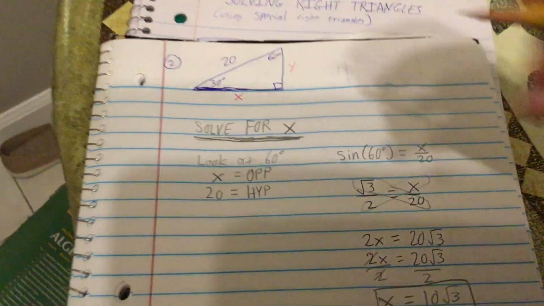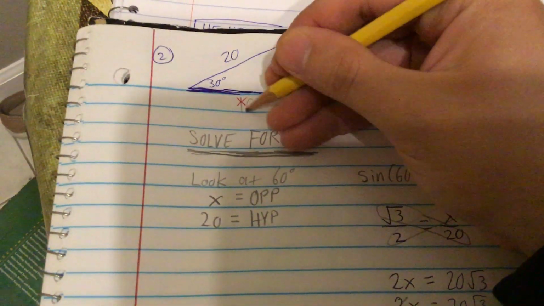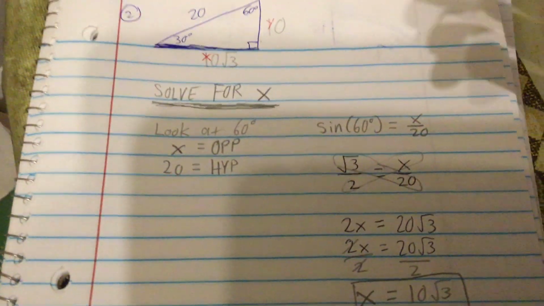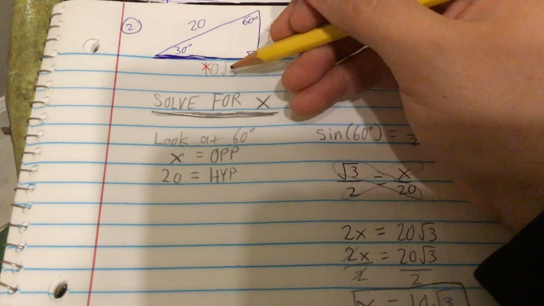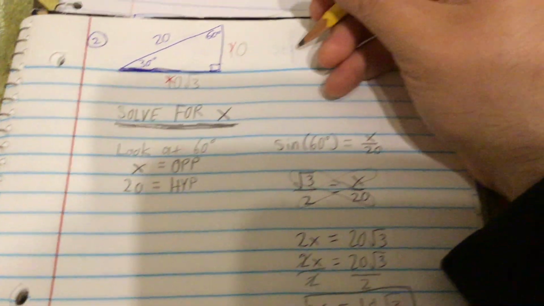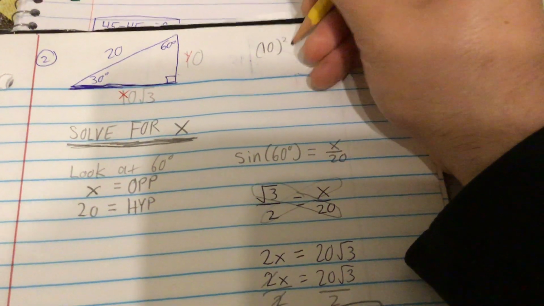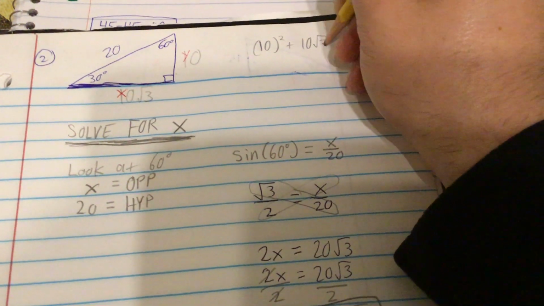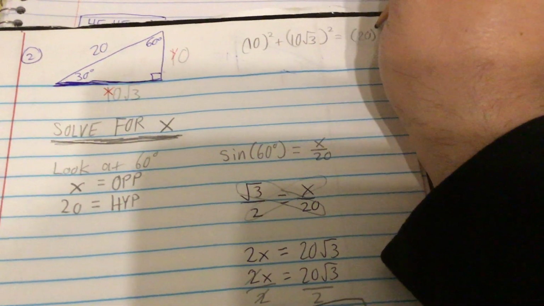So therefore, I'm going to put 10 here and 10 radical 3 here. You can check your work with the Pythagorean theorem. 10 squared plus the square of 10 radical 3 is equal to 20 squared. So I'm going to do that right here. I didn't do that with the other problem. So 10 squared plus 10 radical 3 quantity squared should be equal to 20 squared.